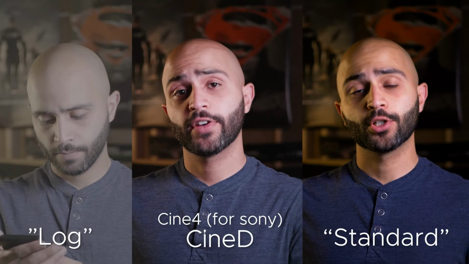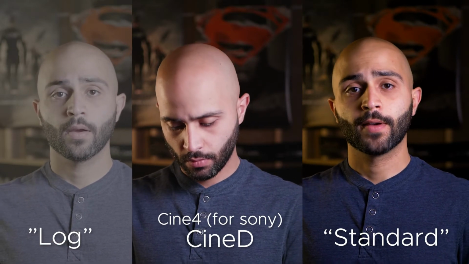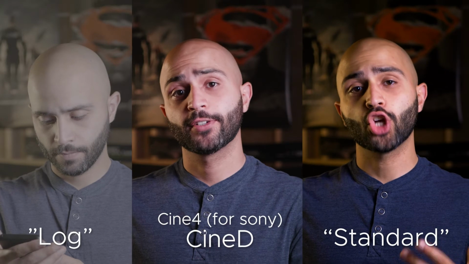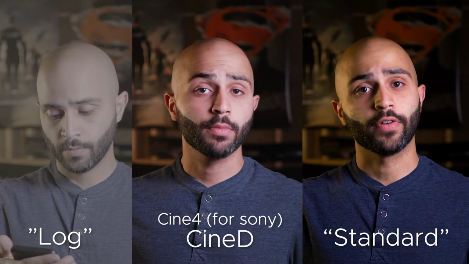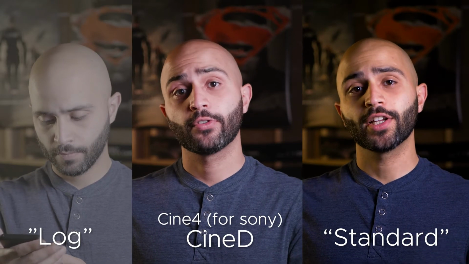For example, on the GH5, there's standard and there's log, but there's in the middle other options that are called Cine D or Cine 4, for example. These options give you a little less contrast than the standard modes, but a little more contrast than the log modes, and so they could be a pretty good in-between option for if you just don't know which one to go for and you just want to go for something right in the middle.